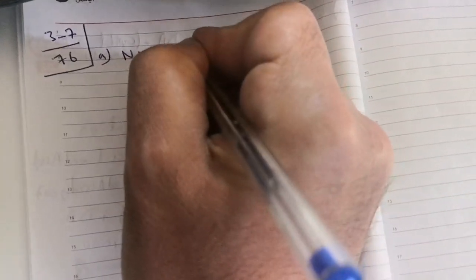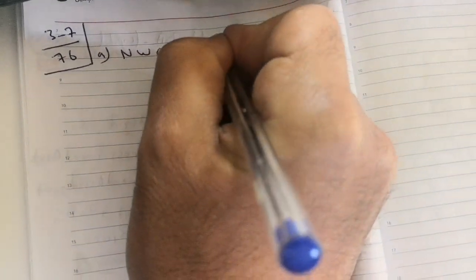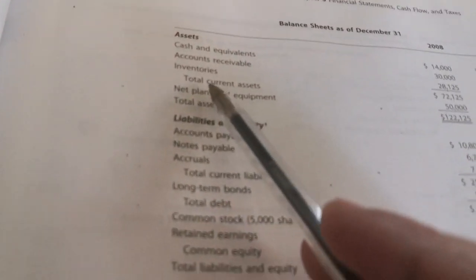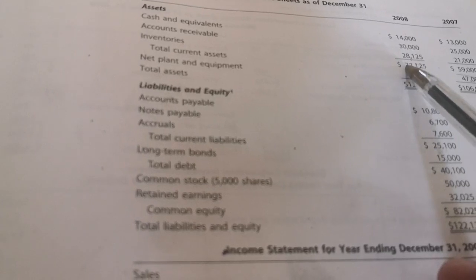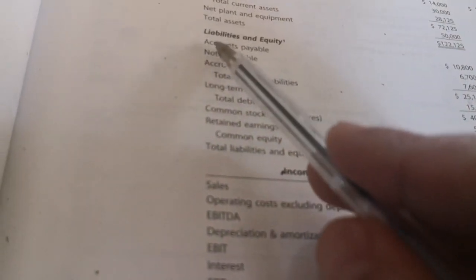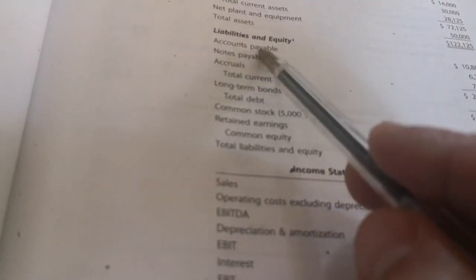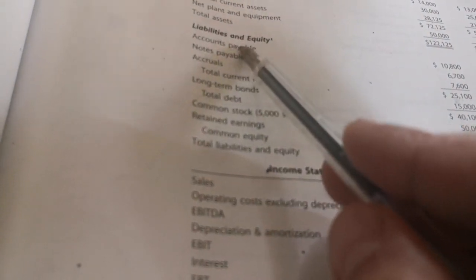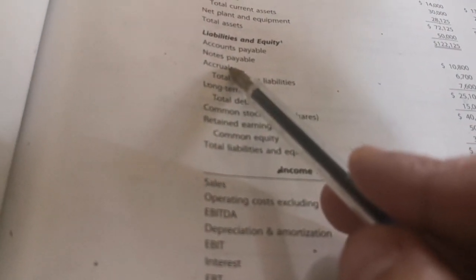Net working capital equals current assets minus current liabilities except notes payable. So, current assets in the balance sheet, total current assets for 2008 is $72,125. Current liabilities, we have accounts payable, notes payable, and accruals, except notes payable, so we'll only have accounts payable plus accruals.